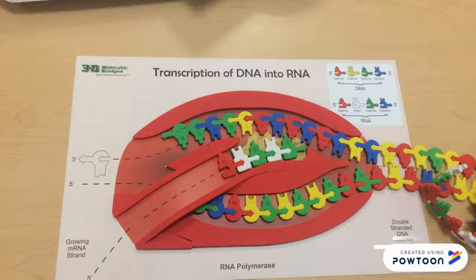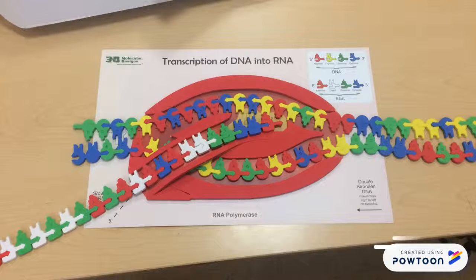Transcription is the first step of gene expression. During this process, the DNA sequence of a gene is copied into RNA. There are different types of RNA. mRNA copies DNA's code, carrying the genetic information to the ribosomes.